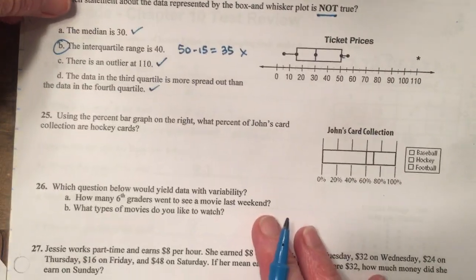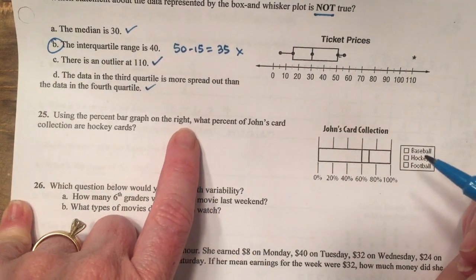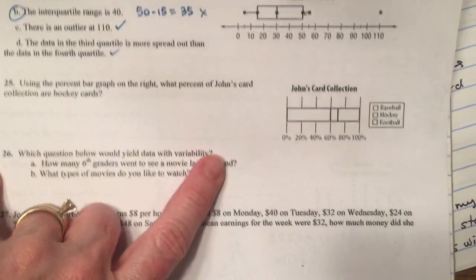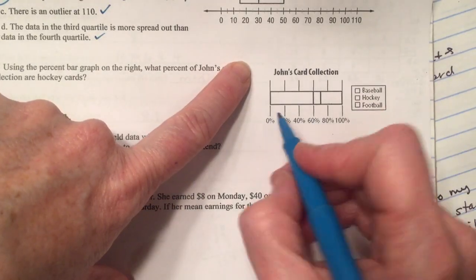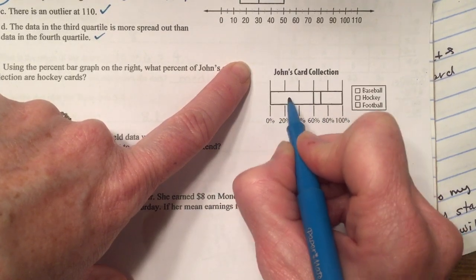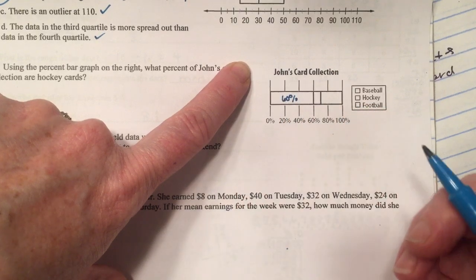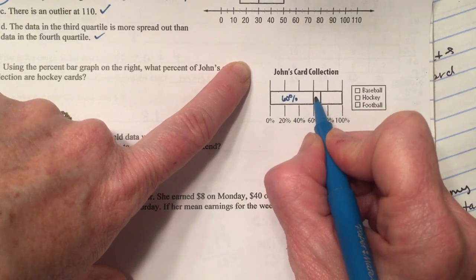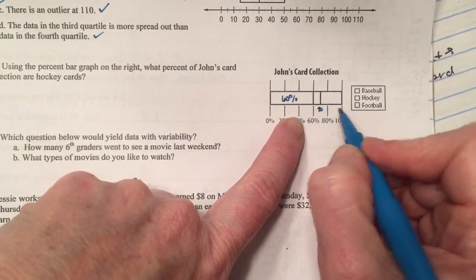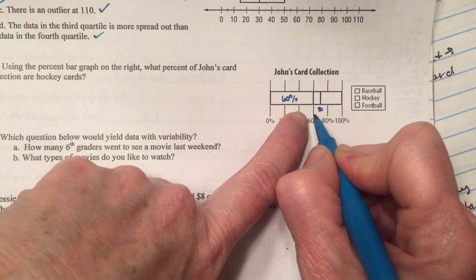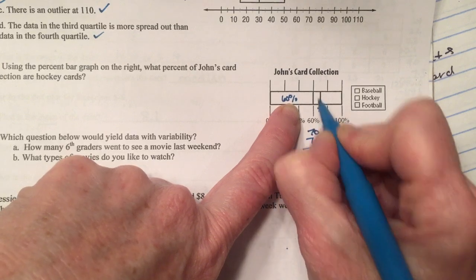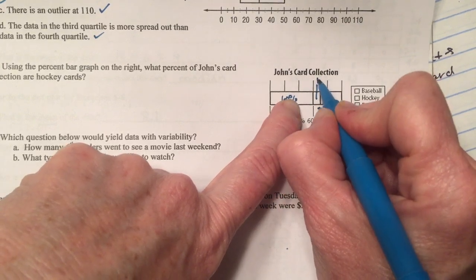25. Using the percent bar graph on the right, what percent of John's card collection are hockey cards? Unfortunately, this did not copy like it should have, but baseball is this first part right here. From 0 to here, that was 60%. That would be baseball. Then hockey is this piece right here. From 60, this line looks like it's about at 70. So this is not 70%. It's the percent between these two. So 70 minus 60 would be 10. So this piece right here is going to be 10%.